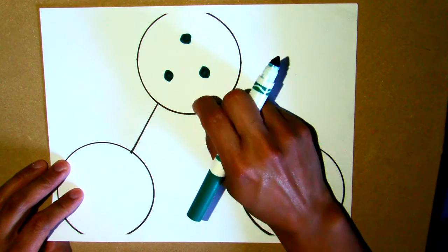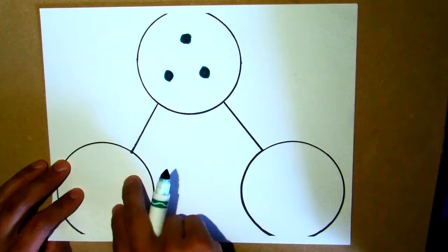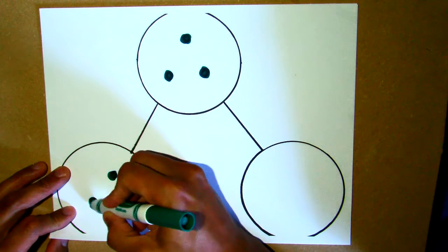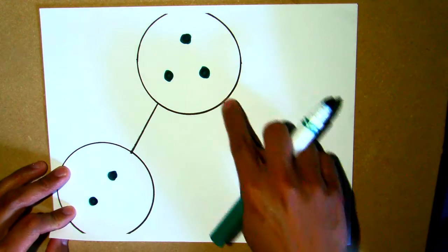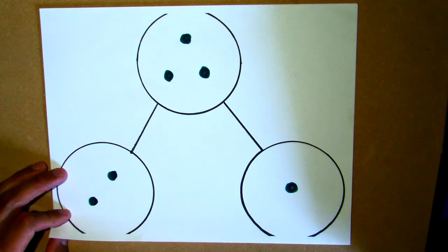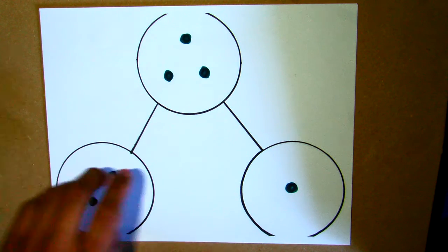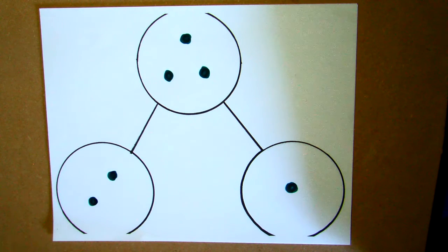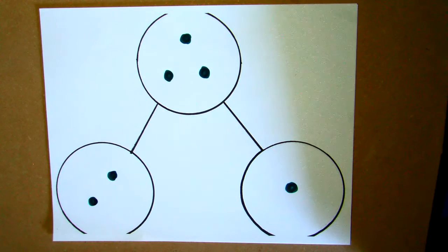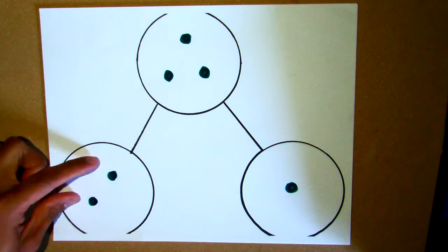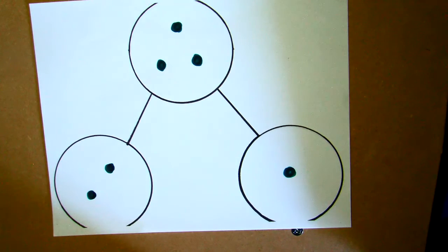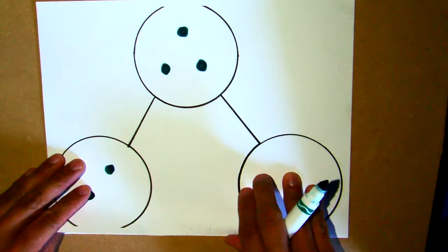So if I choose to move 2 of these dots down here, or represent 2 dots down here, that means this last one is going to show up in this circle on the side here. So you could look at it and explain it that the number 3, or the quantity 3, is 2 things and 1 thing when they come together. Okay?